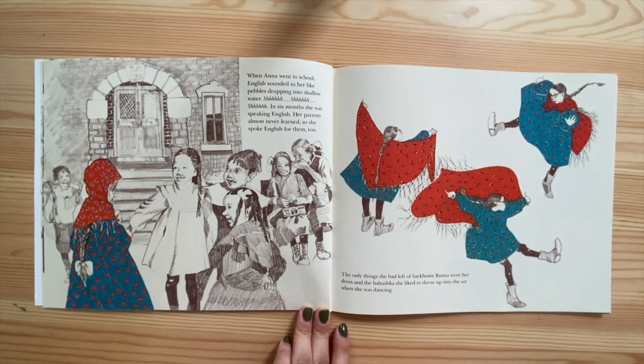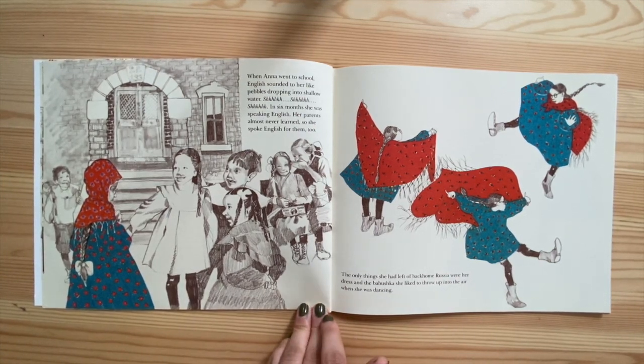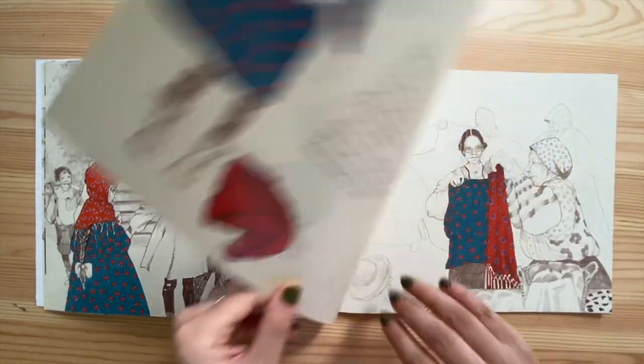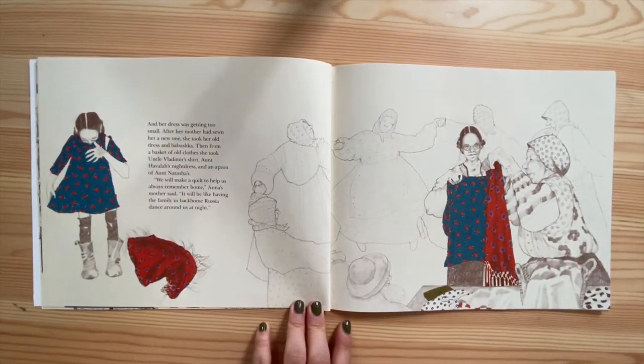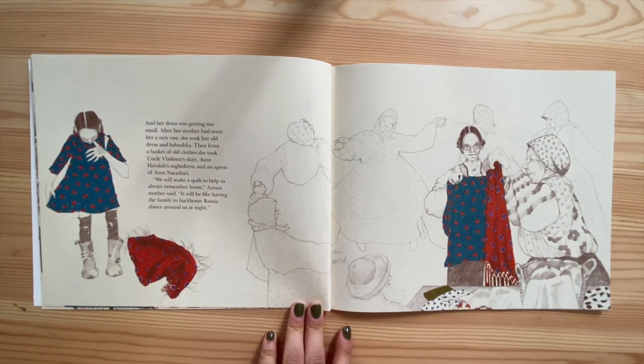The only things she had left of back home Russia were her dress and the babushka she liked to throw up into the air when she was dancing. And her dress was getting too small. After her mother had sewn her a new one, she took her old dress and babushka.